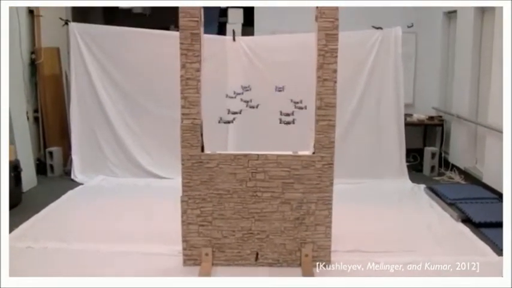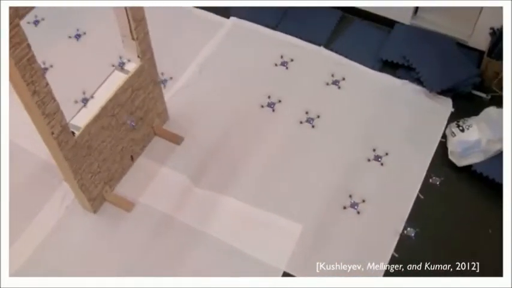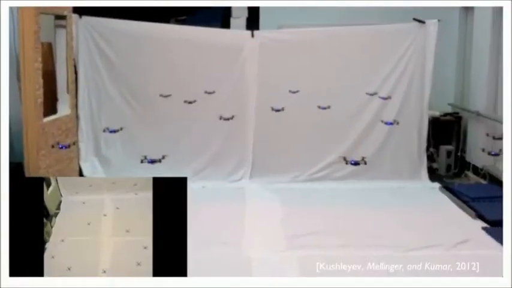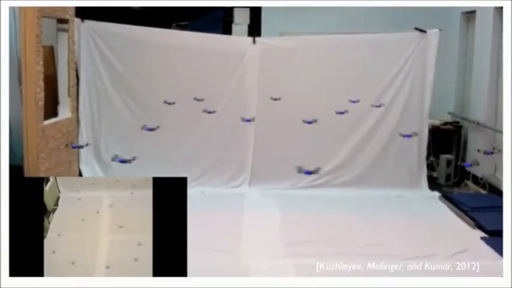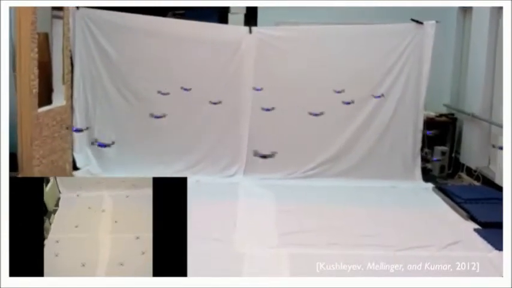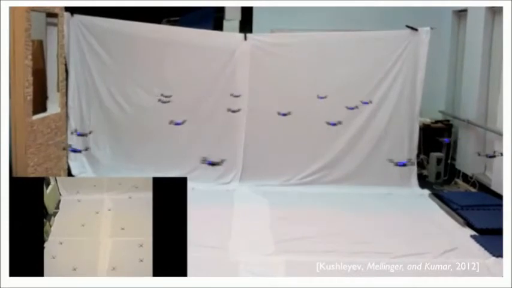And to fly through obstacles, they can adapt the formations on the fly. So again, these robots come really close together. As you can see in this figure 8 flight, they come within inches of each other. And despite the aerodynamic interactions with these propeller blades, they're able to maintain stable flight.